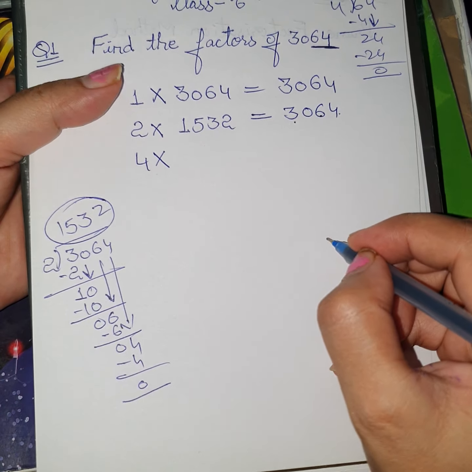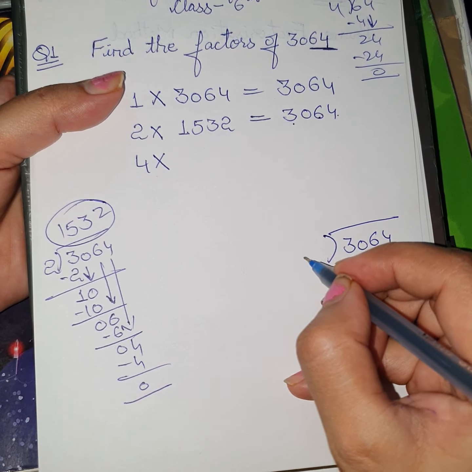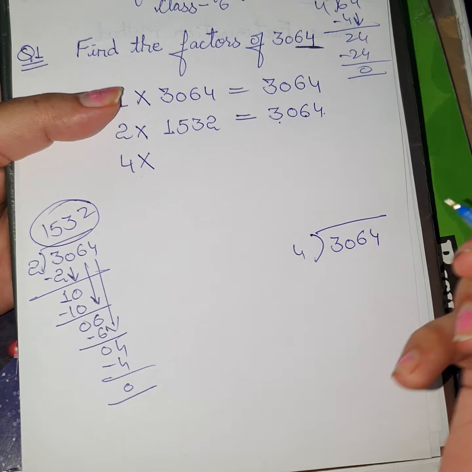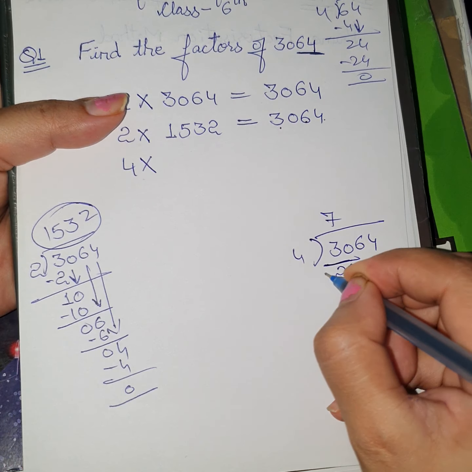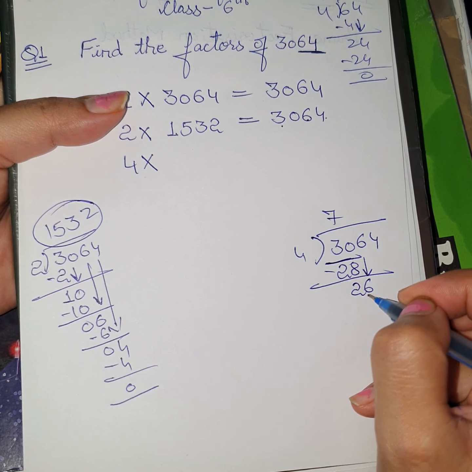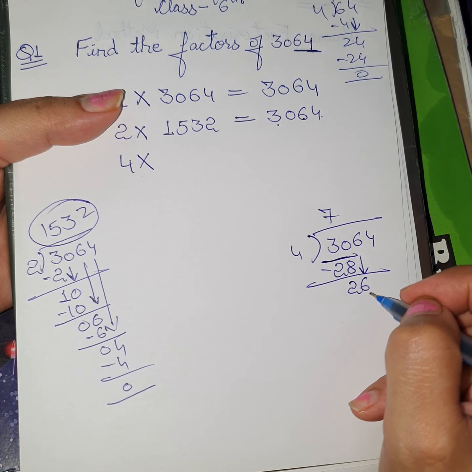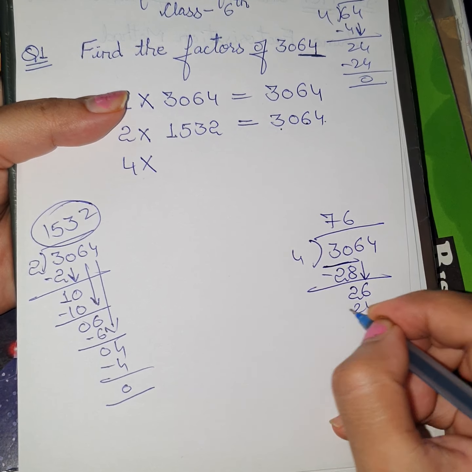Now the question is how many times this number comes in the table of 4. So for that also we will divide this number by 4. So 2 digits we will take. 4 sevens are 28. 30 minus 28 is 2. Bring this 6 down. 26. So the number smaller than 26 in the table of 4 is 24. 4 sixes are 24.